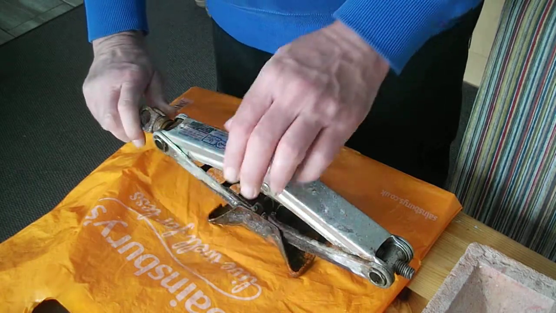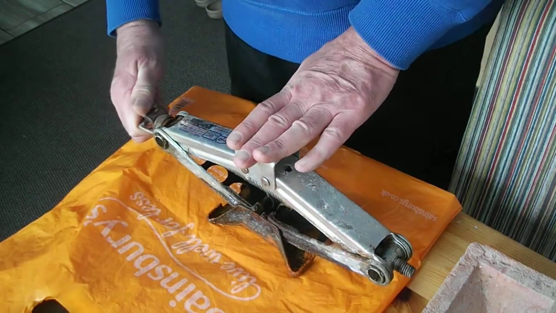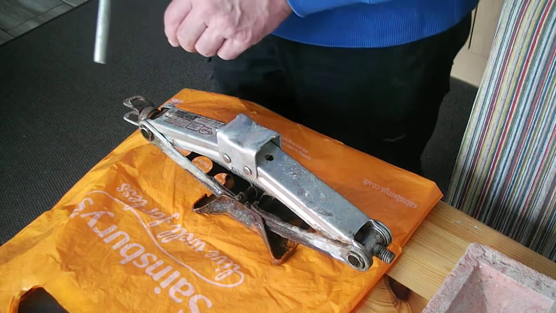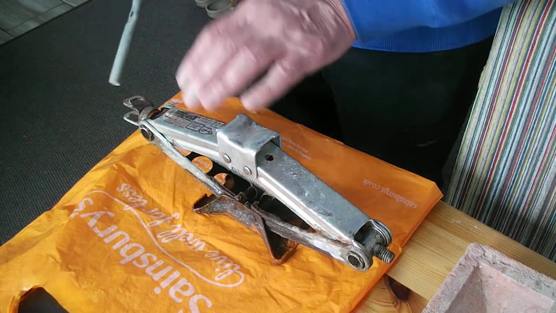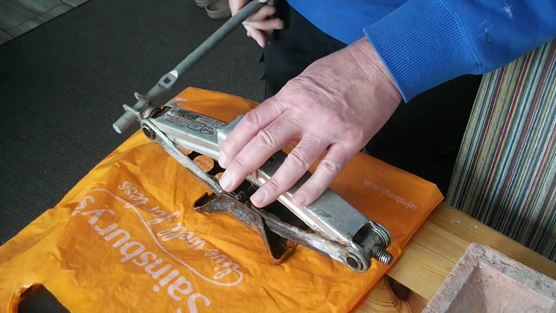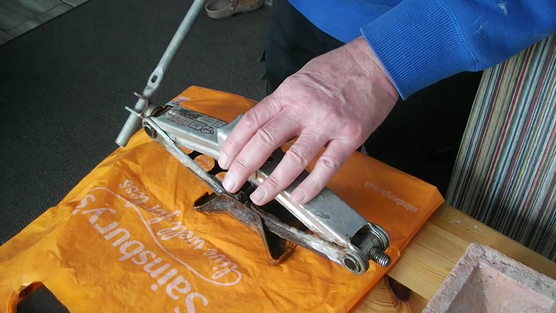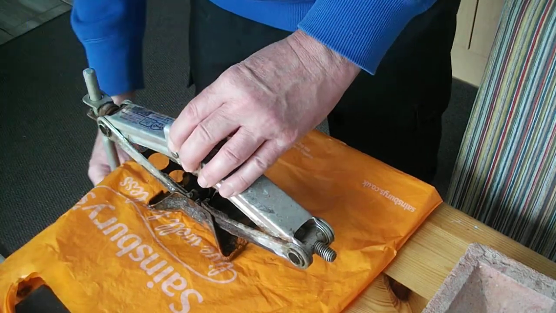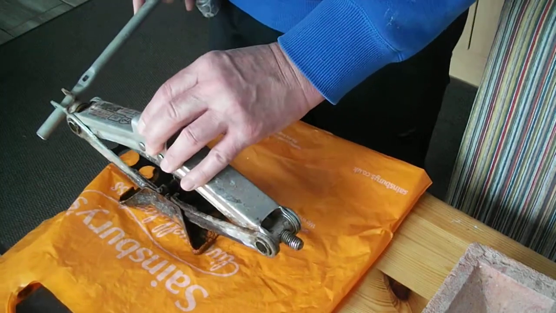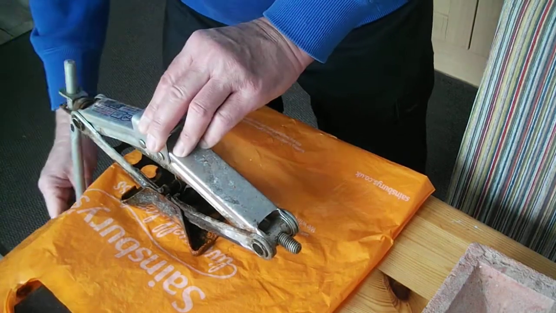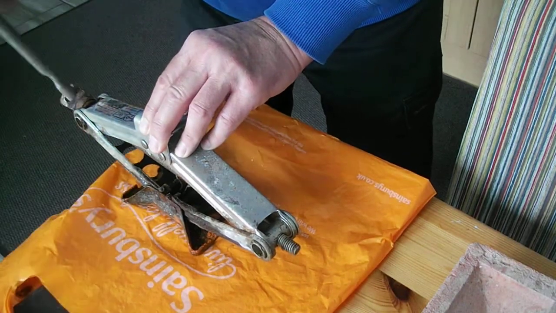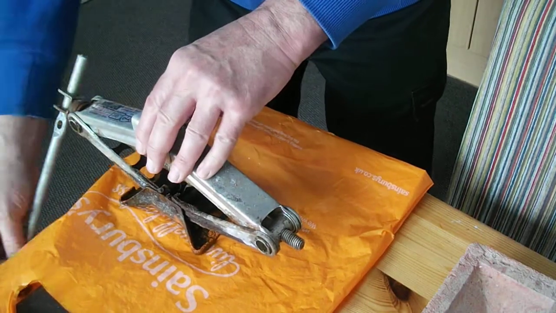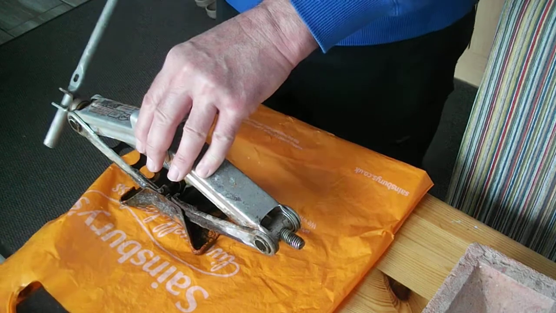And the mechanical advantage is very high because you've got this lever here that's going to turn the screw. And for every revolution of this jack, of this screw, the jack moves up. But you can see that the jack is moving up very, very slowly compared with the circumference of this lever.